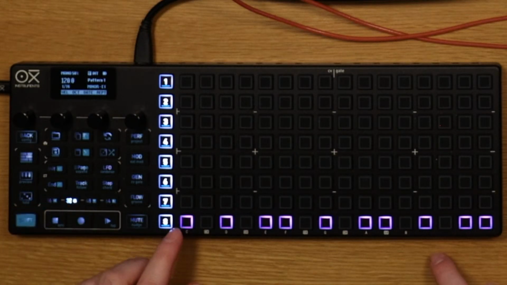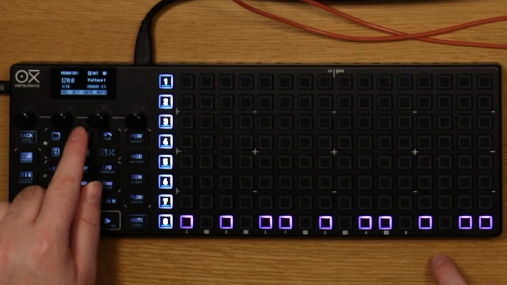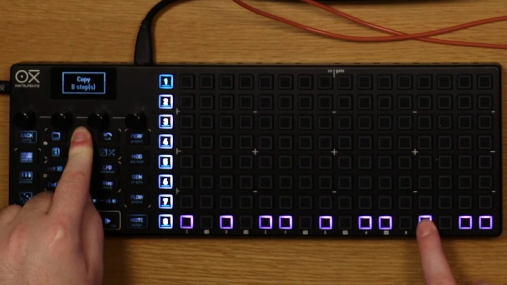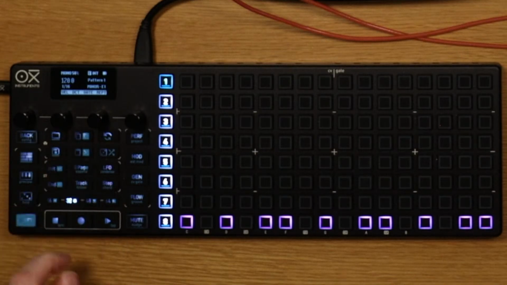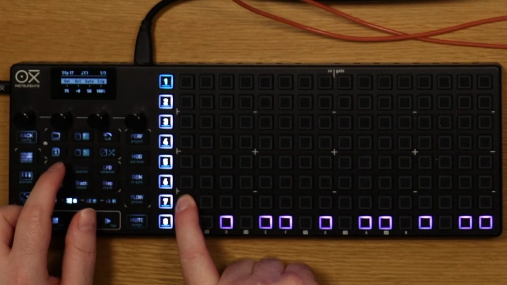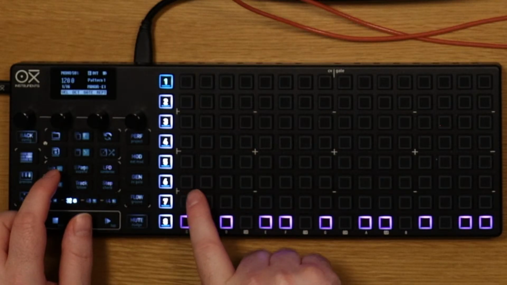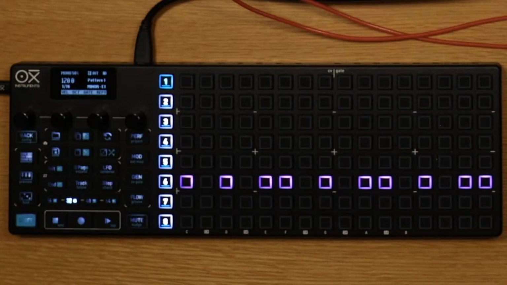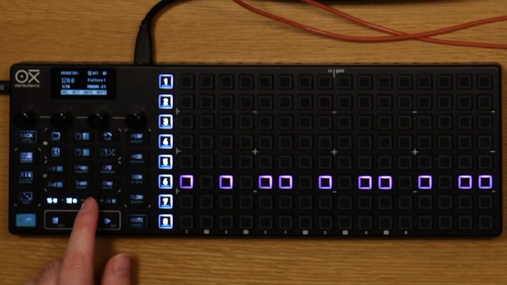The other thing I could try is, I think I can copy all of these steps by holding the copy button. And then if I hold the second pad and press, oh no, that's not the one I want. I want the third of the scale. And if I press paste, yeah, that'll work. So it's a little cumbersome, but essentially I'll do it again on this one.